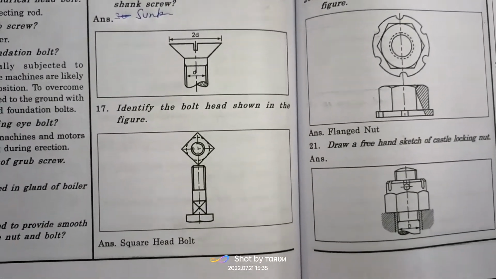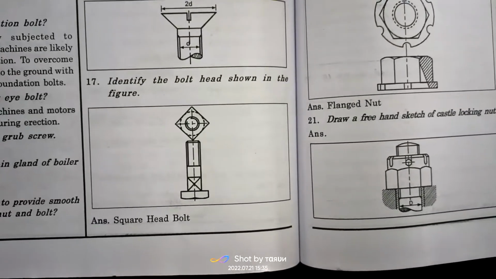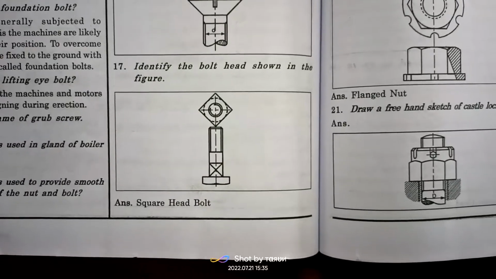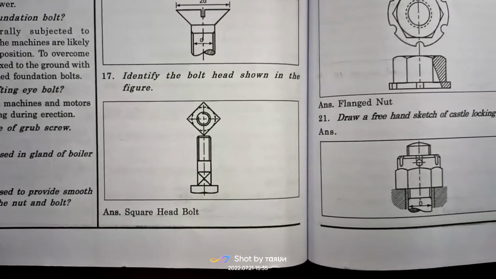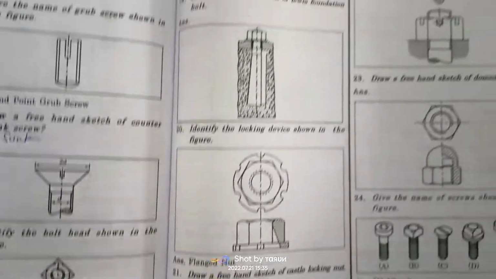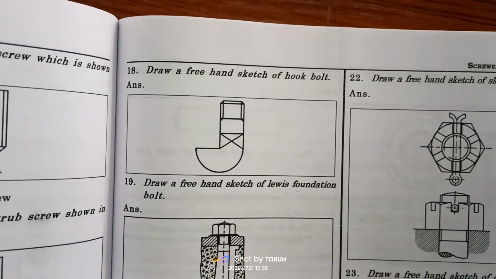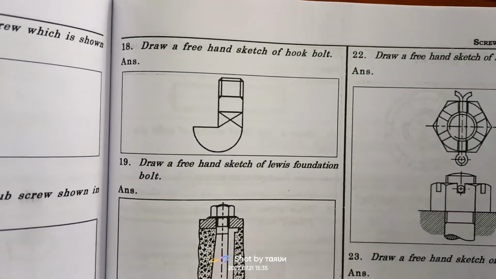Question 17. Identify the bolt head shown in the figure. This is square head bolt. We can easily see the square here. Question number 18. Draw the freehand sketch of hook bolt. Yes, it is very clear. Hook bolt.